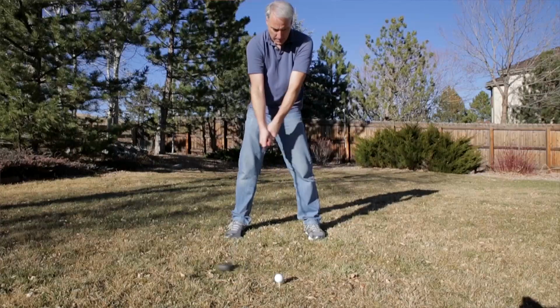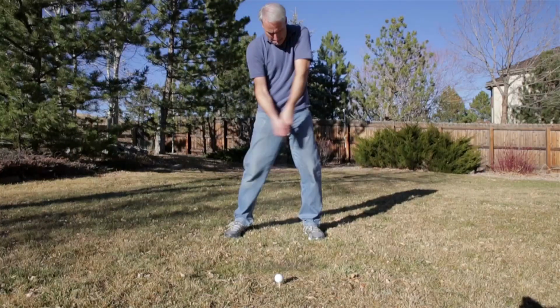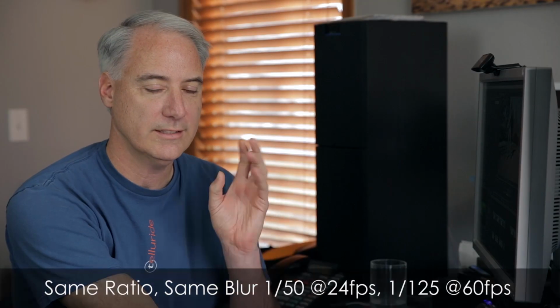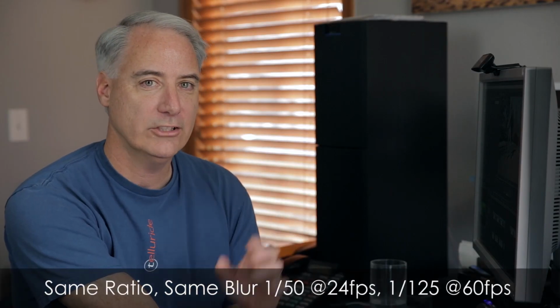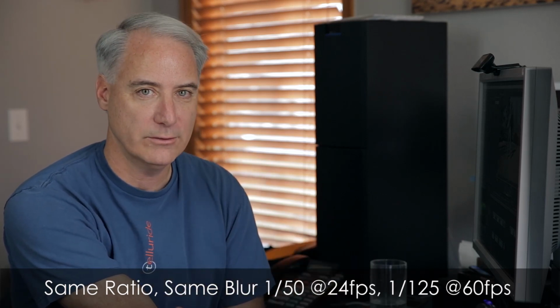And then just to demonstrate on slow motion, where I shot this at 60 frames per second and I slowed it down to 24 frames per second in my timeline, you can see that the amount of blur on the golf club is the same as when I shot it at a 50th of a second. So I'm using the same 180-degree shutter rule for the slow motion as I am for the regular speed.